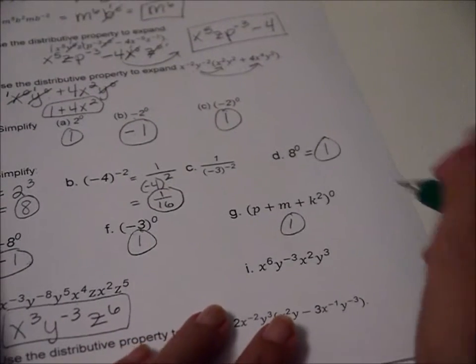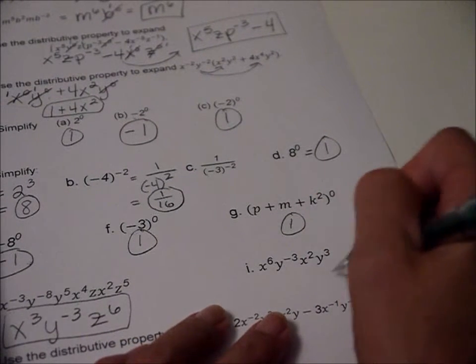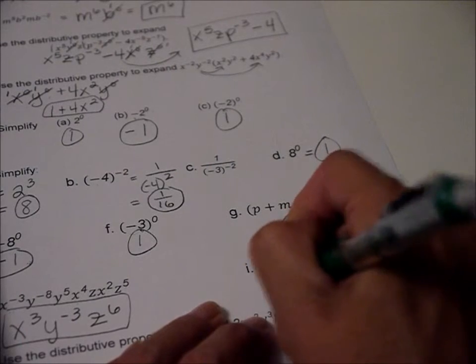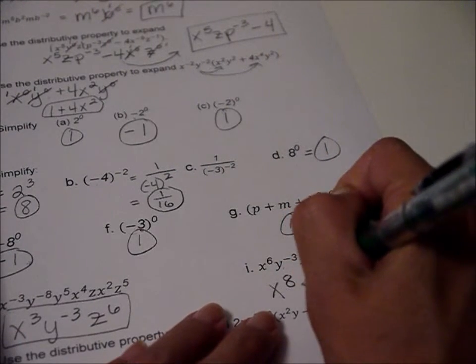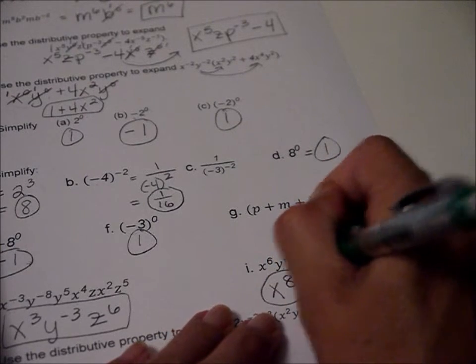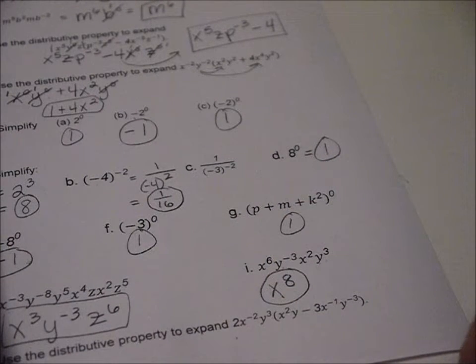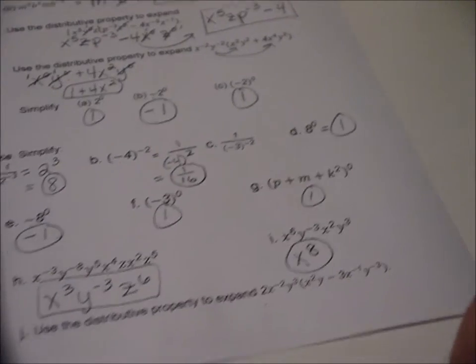Next one. I'm wondering if we're going to help. I see a 0. So we get x to the 8th, y to the -3, y to the +3 is y to the 0. Y to the 0 is just 1. And there we go. X to the 8th is that answer.